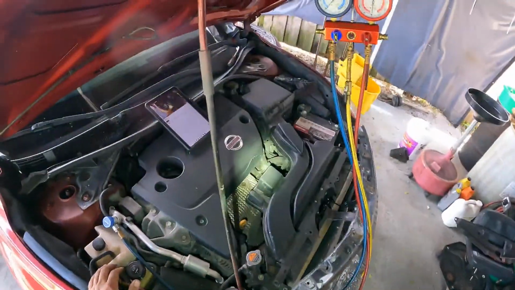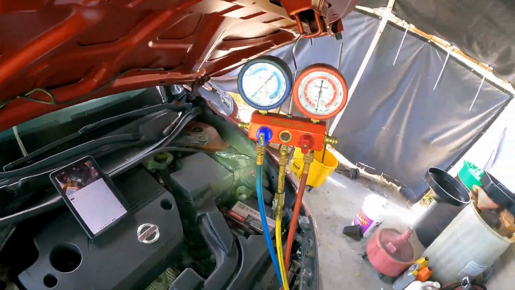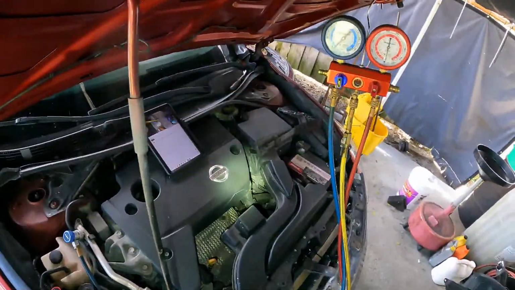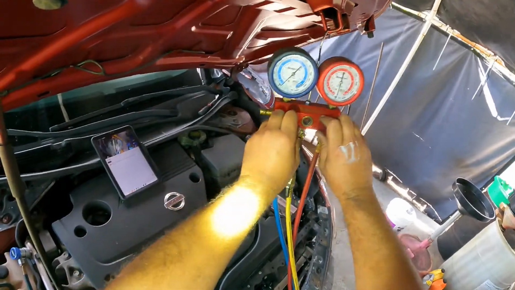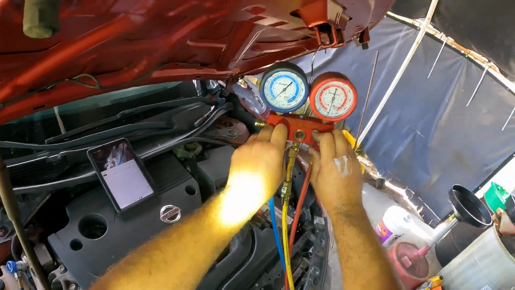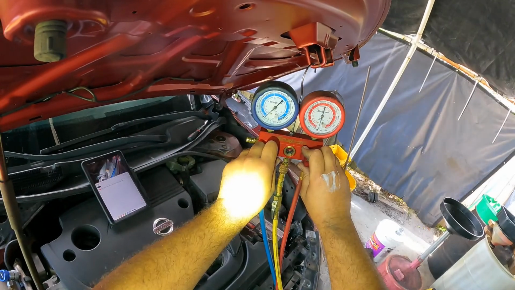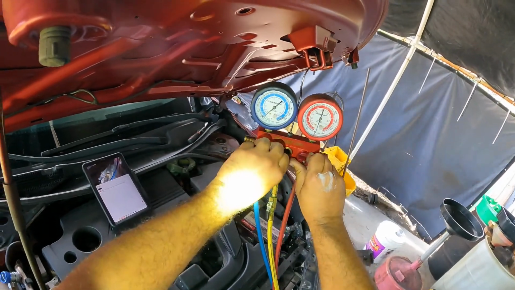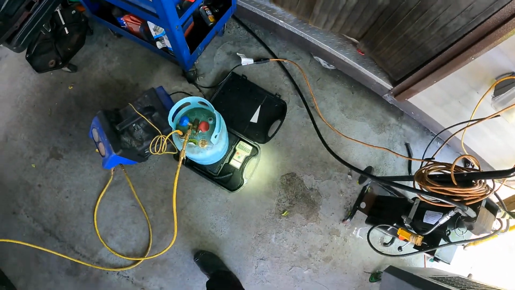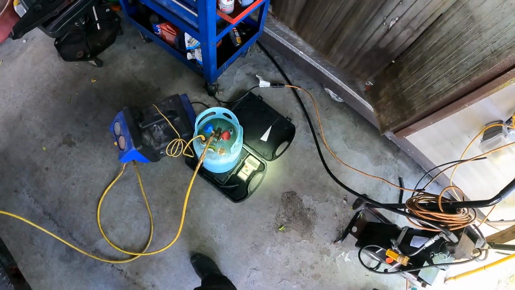This car's been in a front end collision before. Got 0.36.